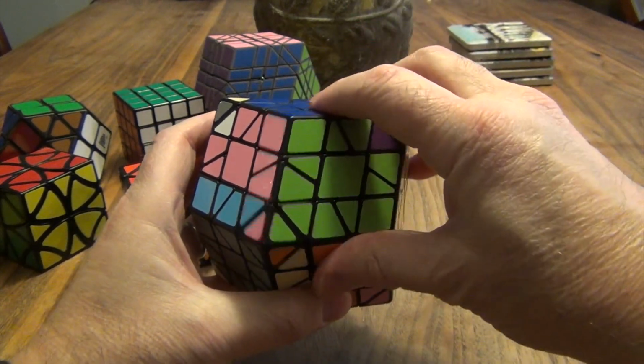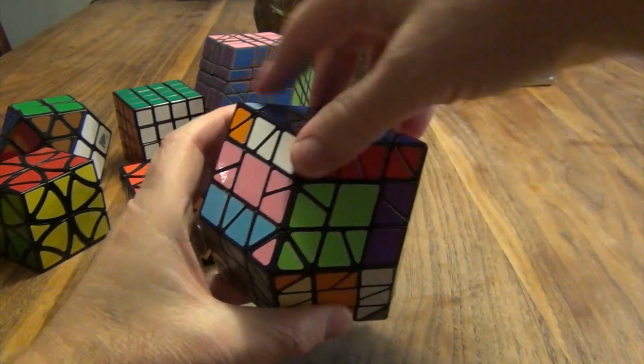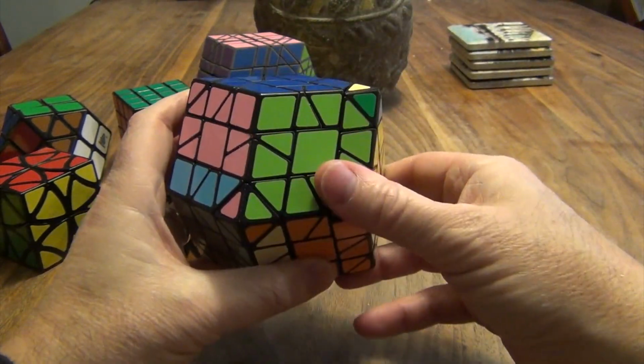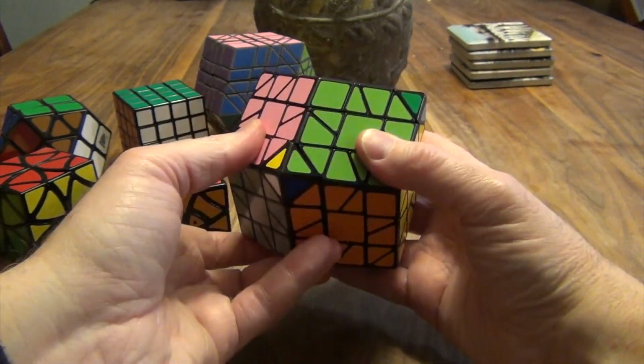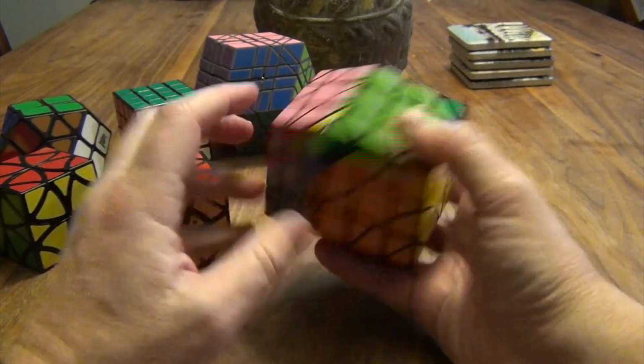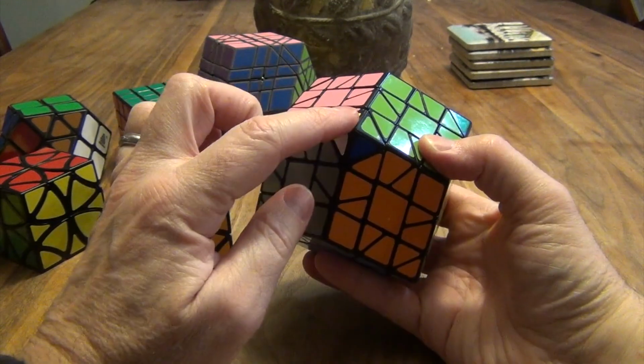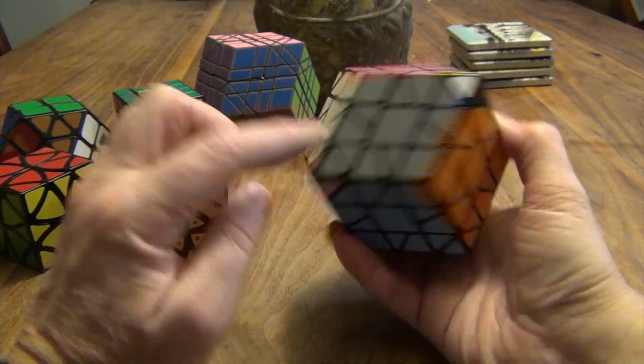Double turn this, then undo what I just did. 2U, 2R, 2U, 2R, and this will move back. So as you can see, I did manage to 3-cycle these corners. So this green went to here, this one went to here, and this piece went to here.